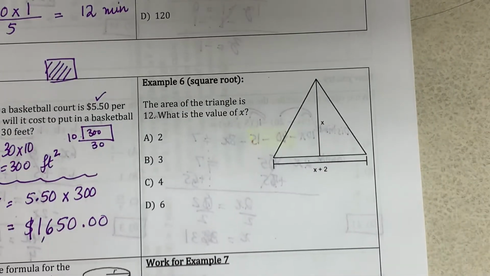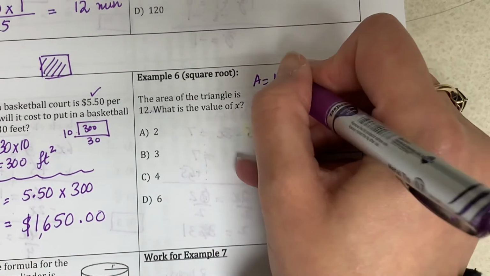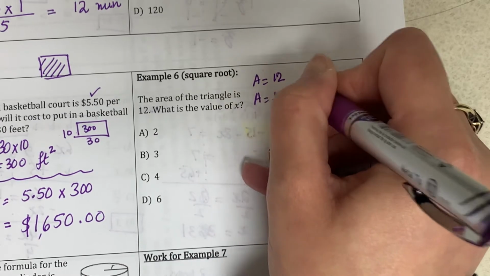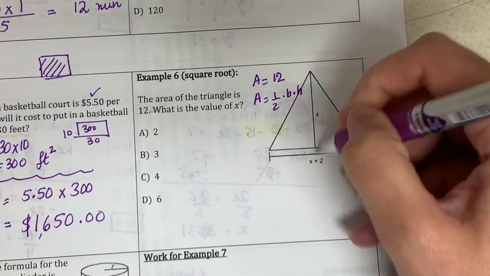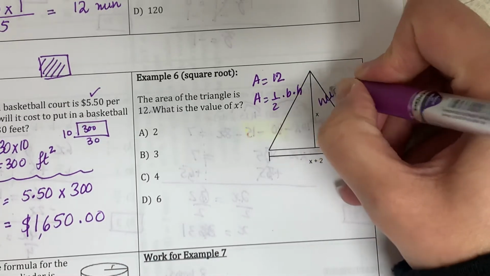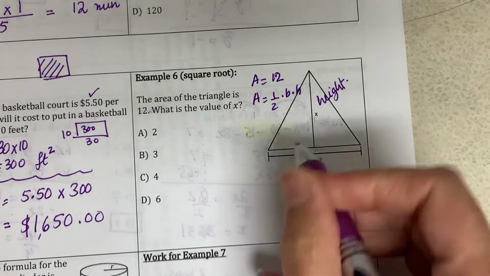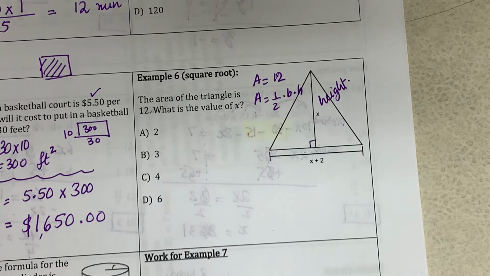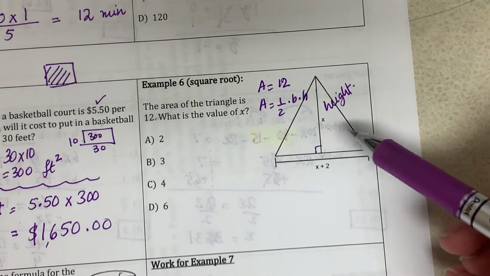Example number 6. The area of a triangle is 12. So area is 12. Formula for area of a triangle is half times base times height. What is the value of x? X is the height of the triangle, because height is a straight line that makes a 90 degree angle with the base. So this is the height. That's how you define height. Height is a straight line that makes 90 degrees with the base.